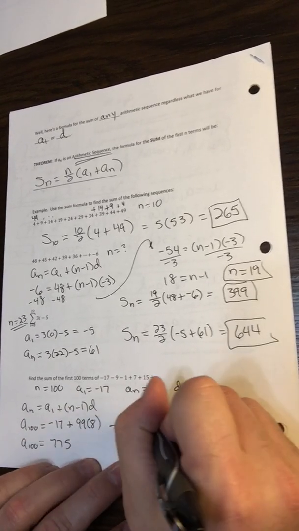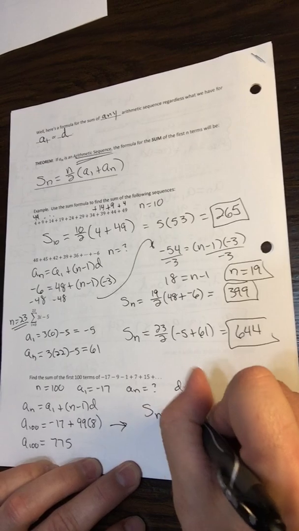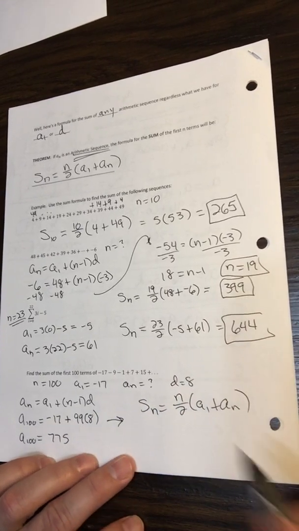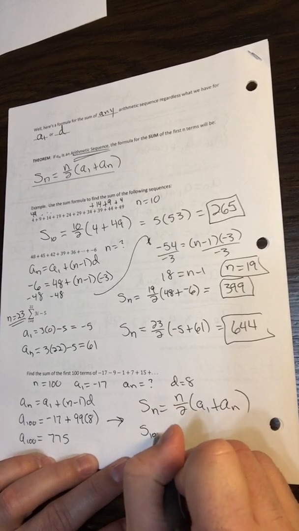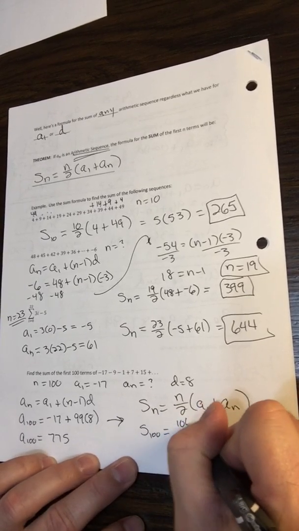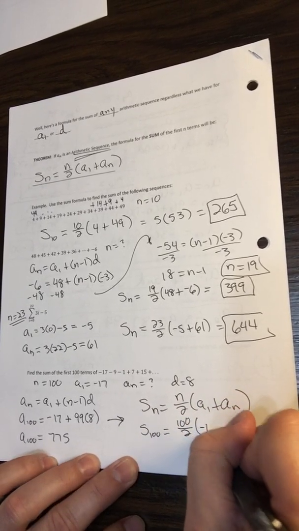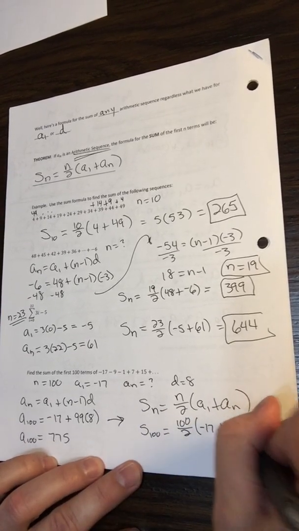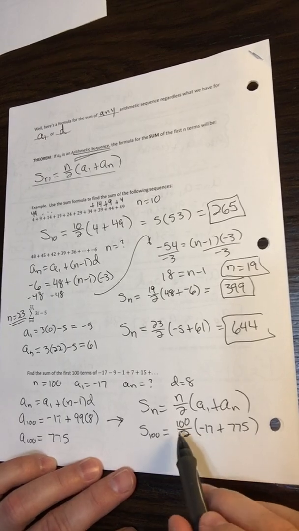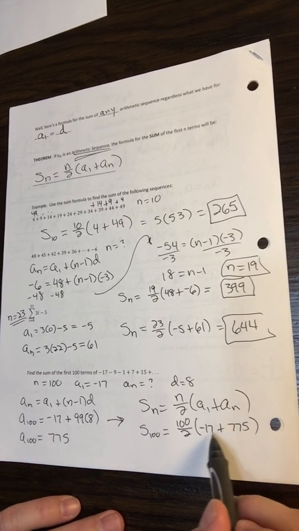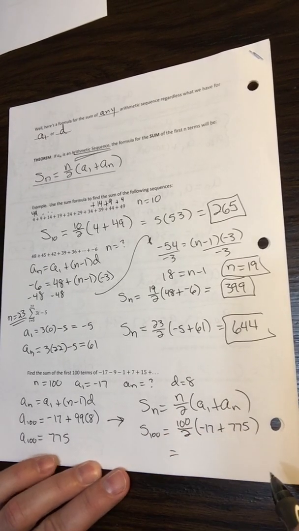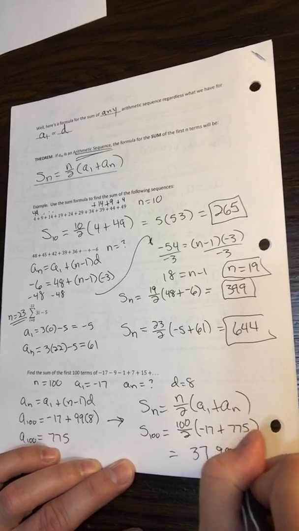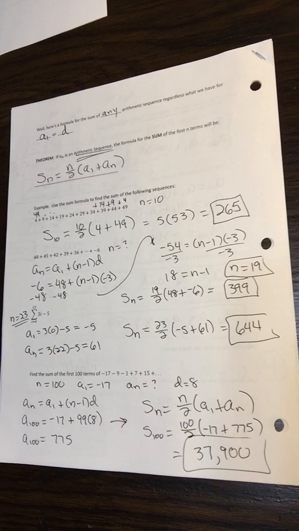So here I go. The sum of all these numbers is n over 2 times a sub 1 plus a sub n. That's how I find the sum. And so the sum of the first 100 terms will be 100 over 2 times negative 17 plus the last term, which we just found over here at 775. It's 50 times whatever 775 minus 17 is. I don't even care. Put it in the calculator and get 37,900. Hey, there you go.